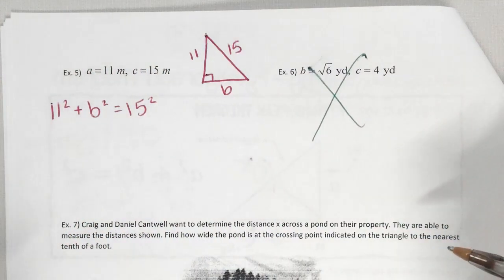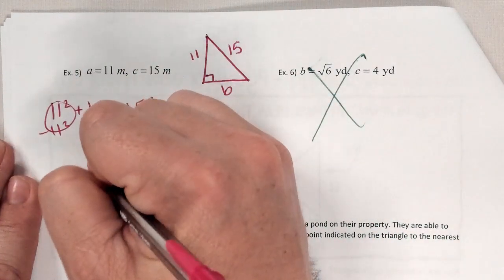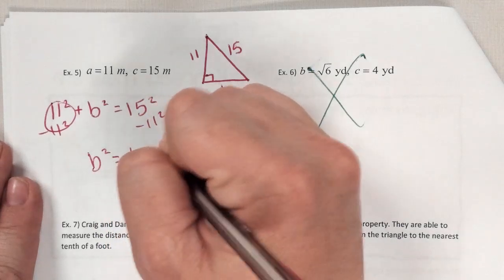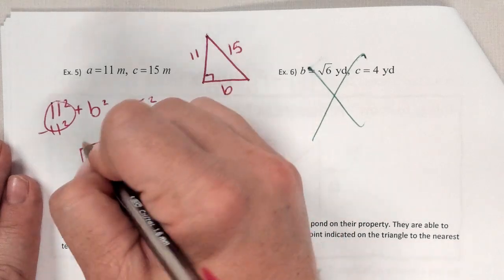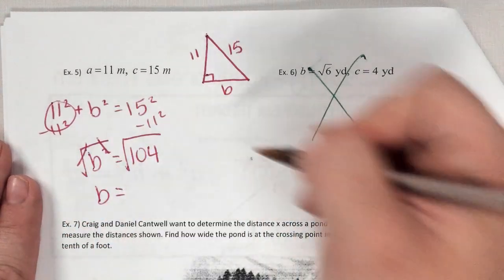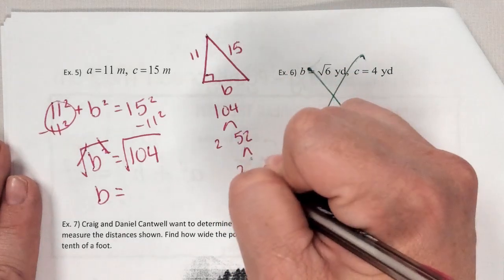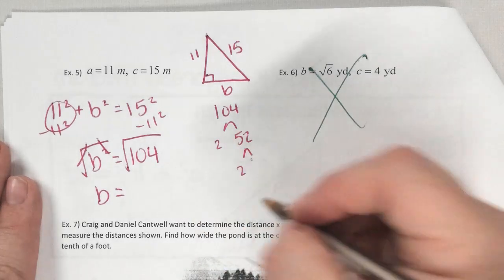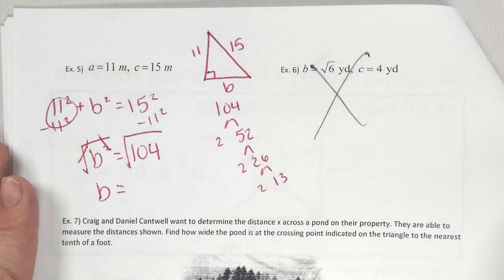So we know 11 squared plus B squared equals 15 squared. What do I do? Subtract 11 squared. I get B squared equals 15 squared minus 11 squared, and that gives me 104. Now what? Square root both sides. Square root cancels the squared on the left, and I'm left with B equals, well, let's break down our 104. 2 goes into that 52 times. 2 goes into that 26 times. 2 goes into that 13 times, and 13's prime, so we're done.